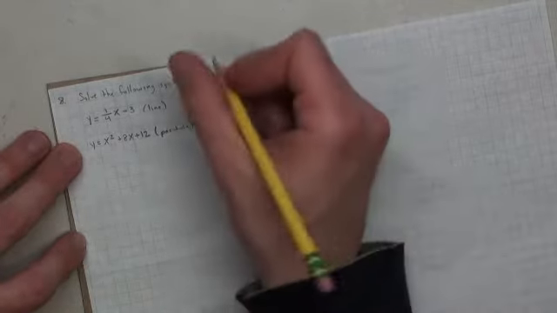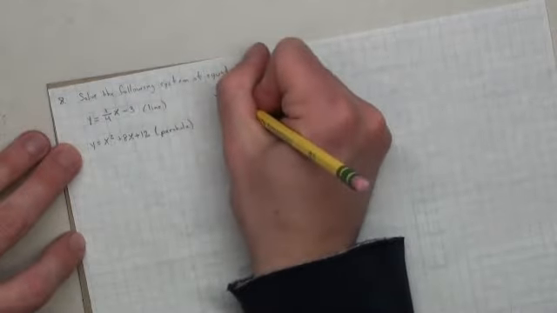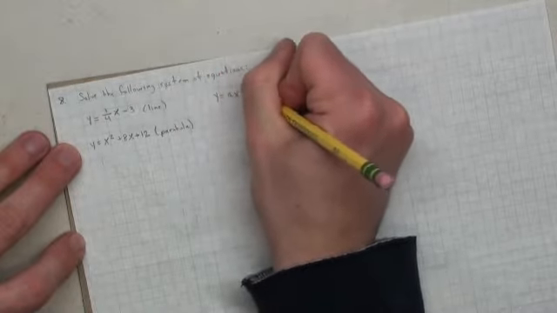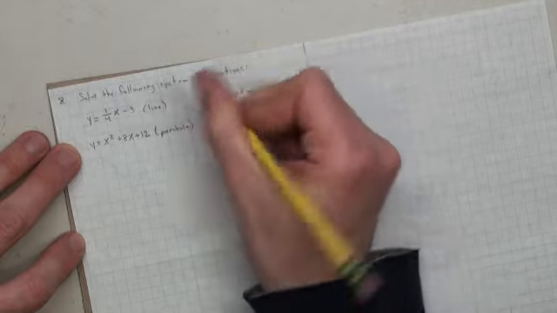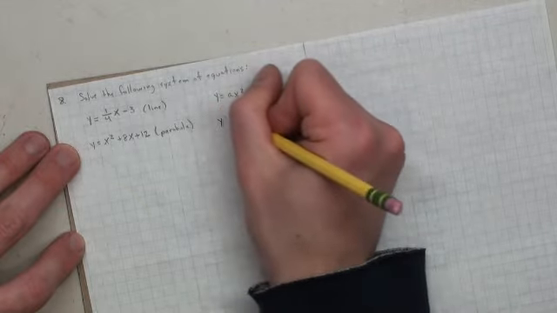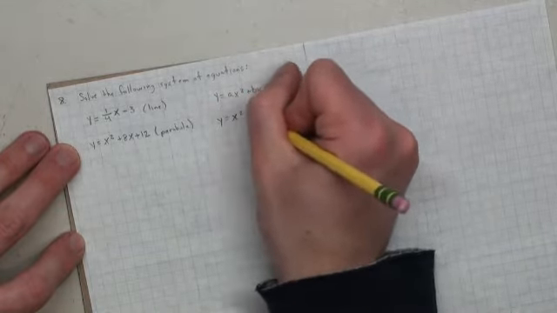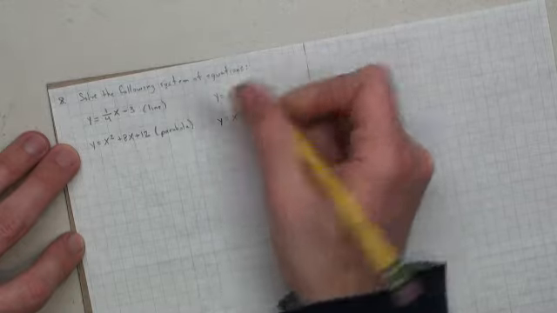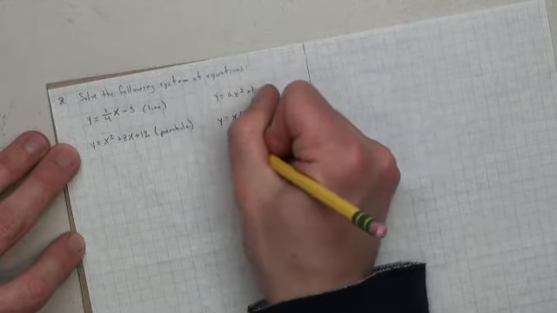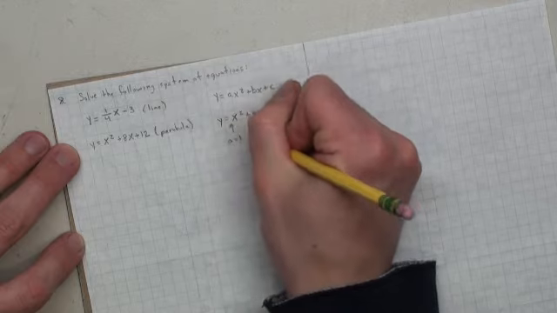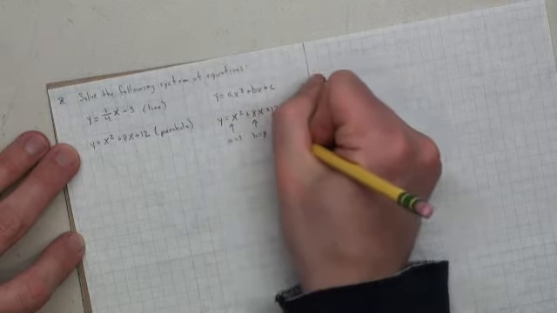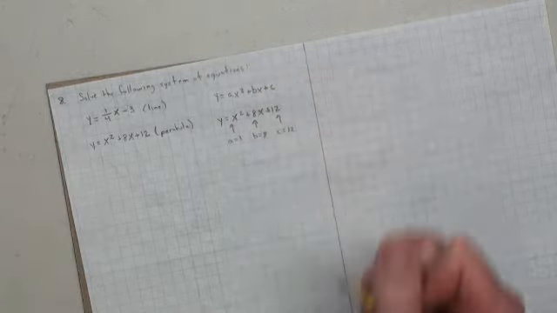So let's start with our parabola first, like usual. y equals ax squared plus bx plus c. Let's put our parabola underneath it. x squared plus 8x plus 12. Let's identify our a, which is 1, our b, which is 8, and our c, which is 12.